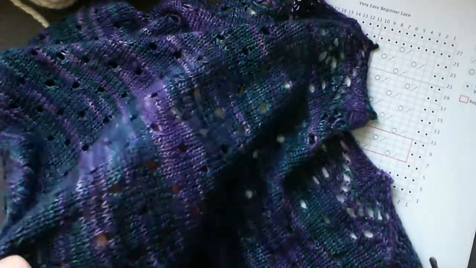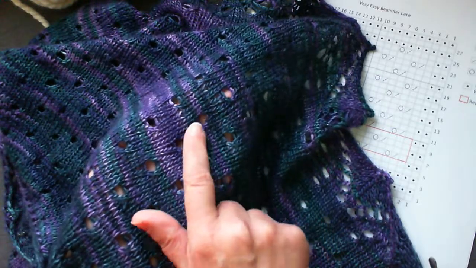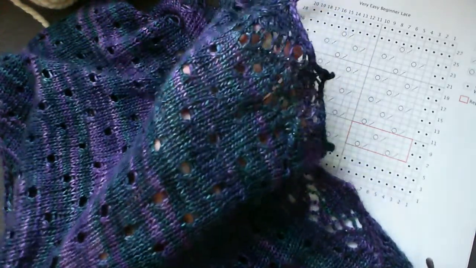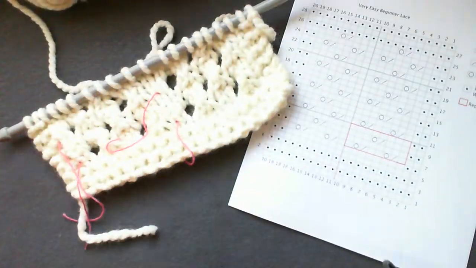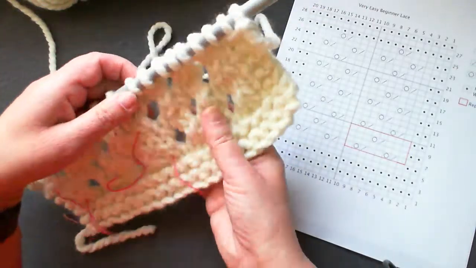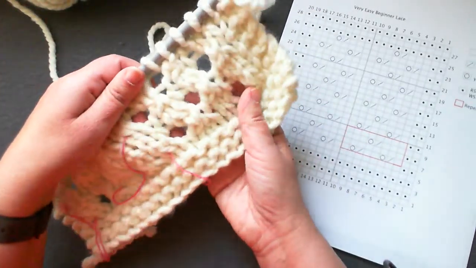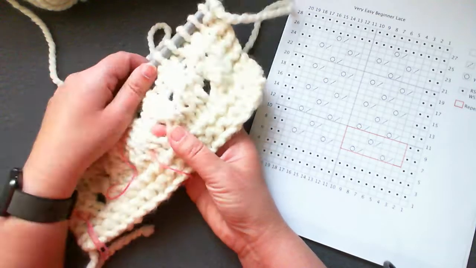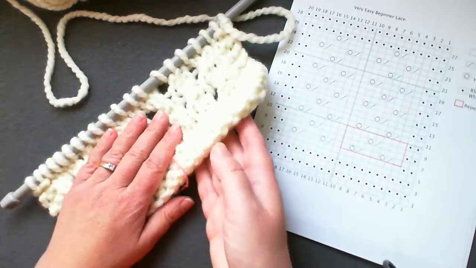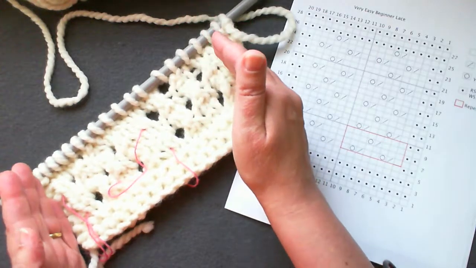Lace knitting. Lace knitting can go from extremely simple stitch patterns to more complicated to much more complicated. Today we're going to look at very simple lace patterns. Lace is generally created from yarn overs, a decorative increase that you already know, and decreases that accompany them so that the fabric stays straight.